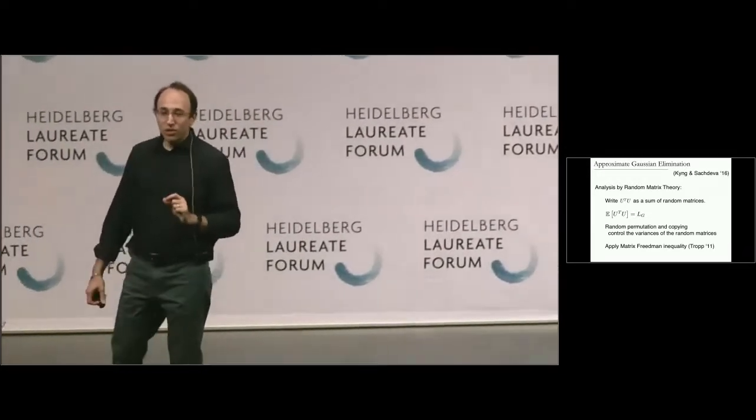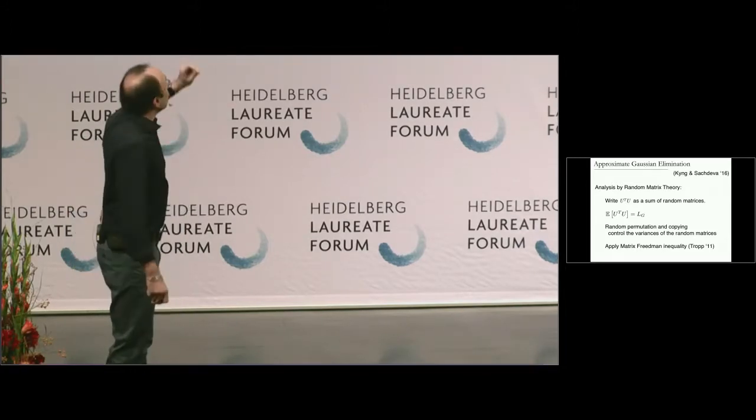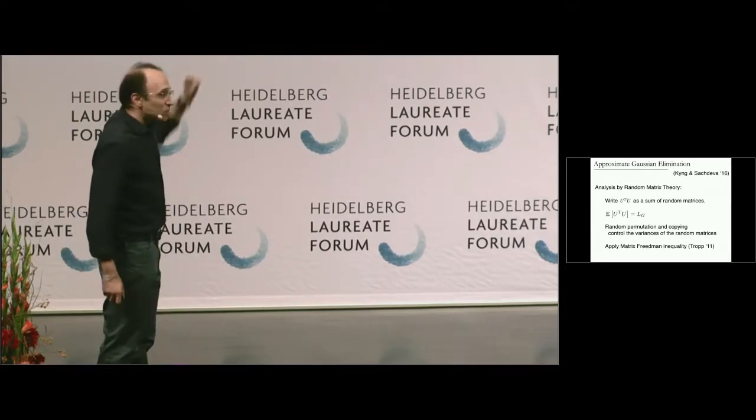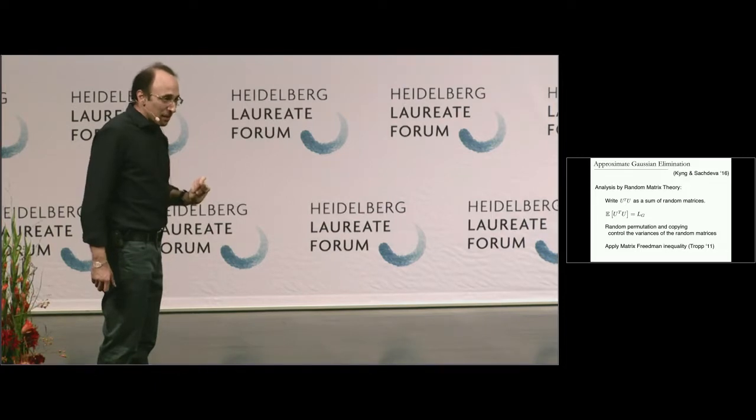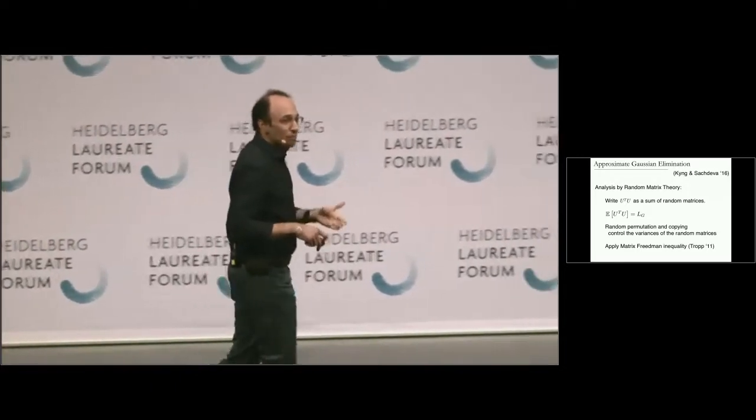It's not hard to show that the expectation is correct. It's very easy to show that the expectation of U transpose U is equal to the Laplacian. And if you write this by looking at Gaussian elimination as the sum of random matrices the correct way, well, they're not independent random matrices like you'd like. It's a matrix martingale. Each step depends on the previous.